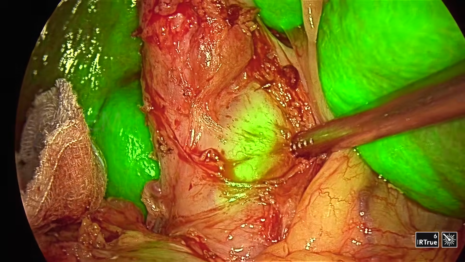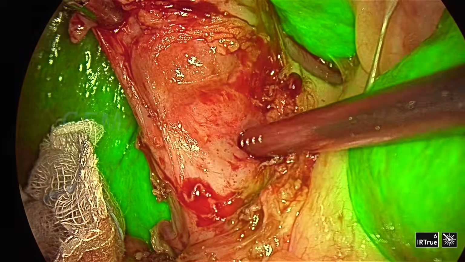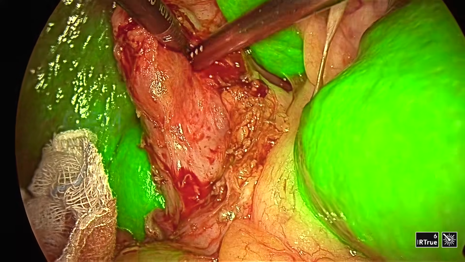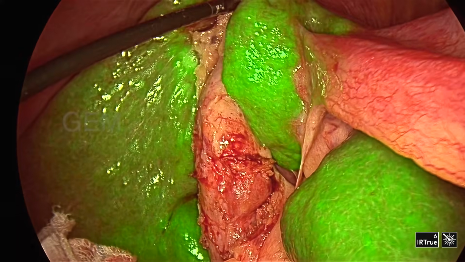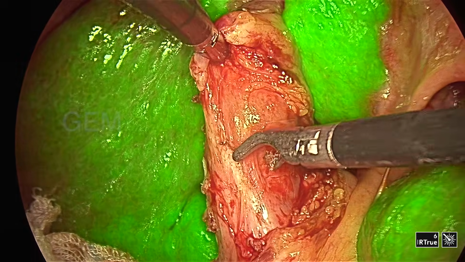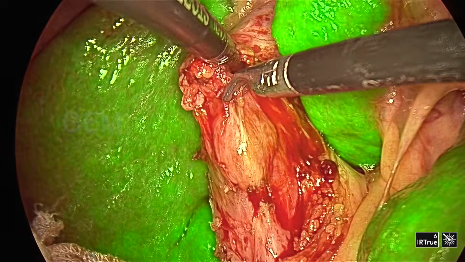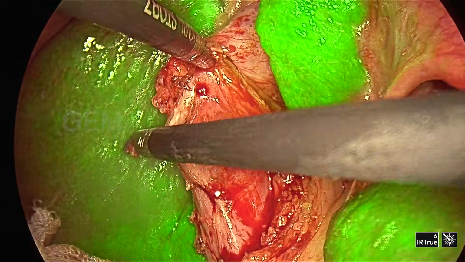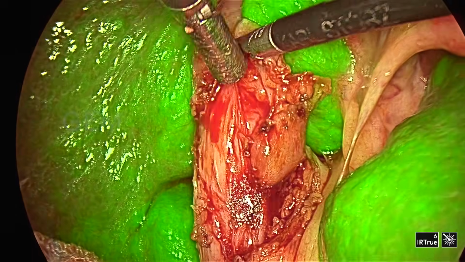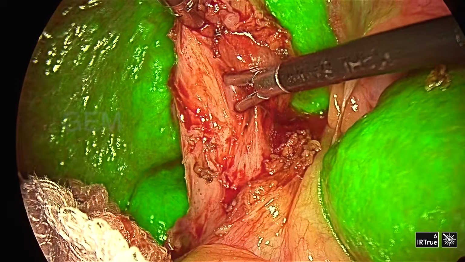So now you can see the CBD very clearly. That is the infundibulocystic junction, and you can see the node there. Just below the node, the artery will be there. In this case, it is really the IR mode, the ICG mode, that is helping me to do this case, and you will appreciate that when you are watching the video. So I'm now taking the node and dissecting the artery. I'm dissecting the cystic artery.